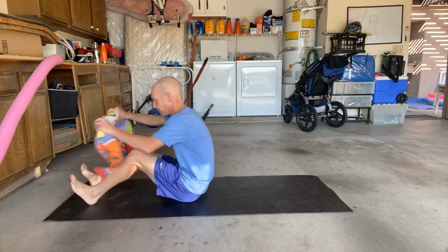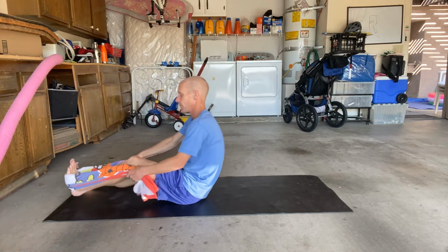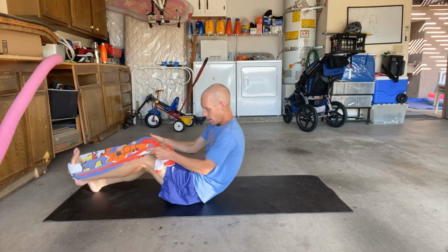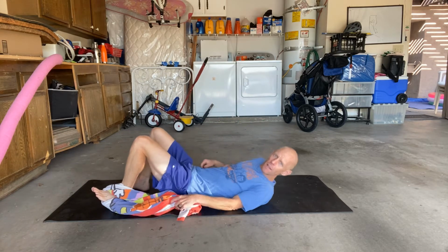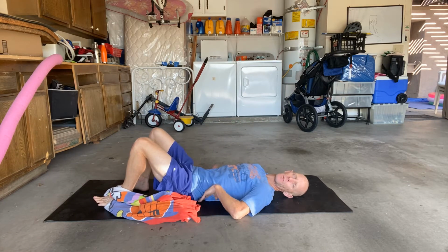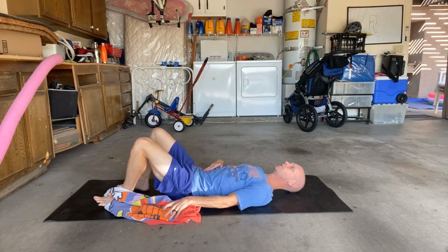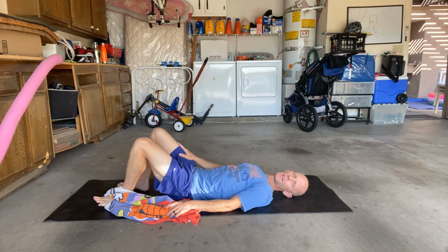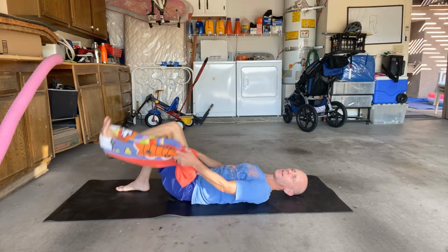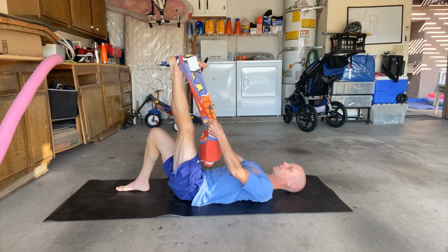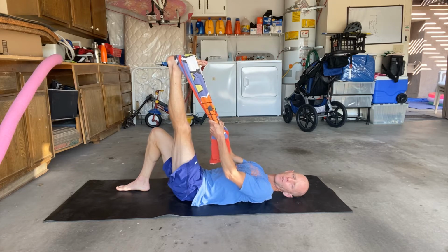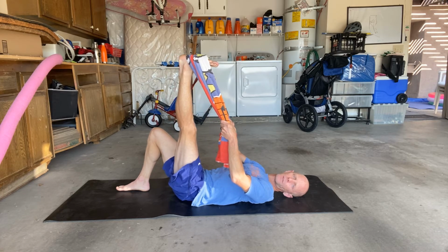Okay. Now my position is going to be, I want to keep my back flat like we've been working on with your core strengthening, right? So keep a little tension in your back. This knee can be flexed with your foot flat on the ground. I'm going to grab the strap or the towel with two hands. I'm going to take it up as far as I can, and I'm just going to hold this again for 30 seconds.